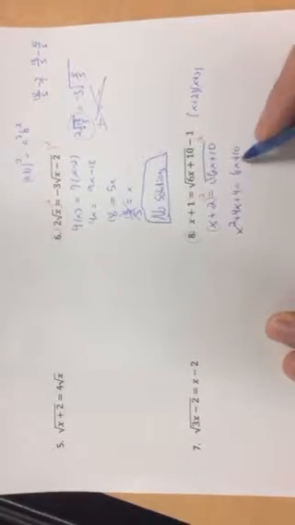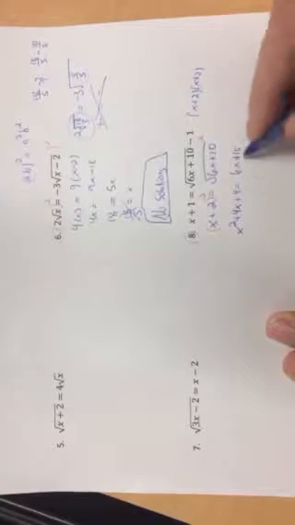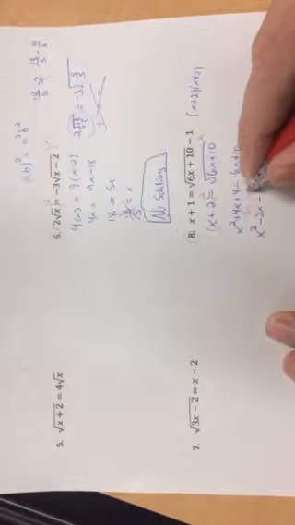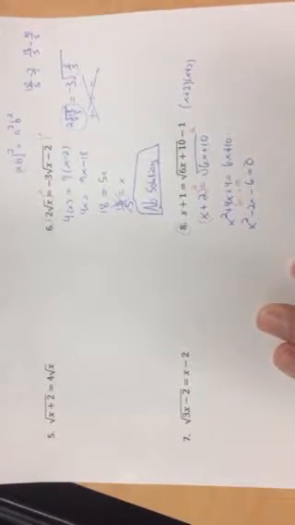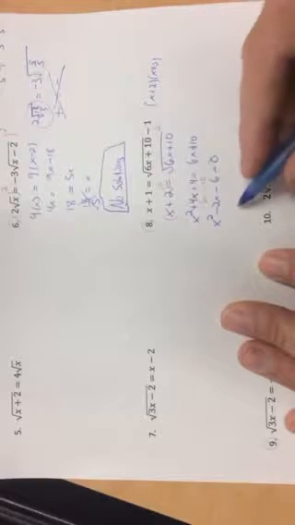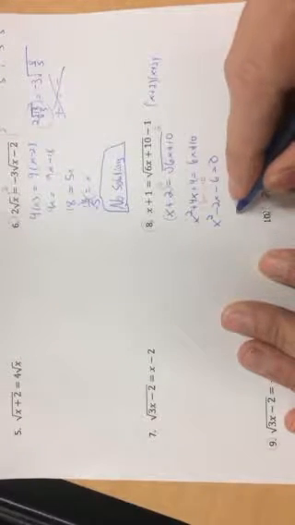This is a quadratic equation with multiple x's, so we're going to get the equation equal to 0 by subtracting 6x and subtracting 10. So I'm subtracting 6x, subtracting 10. And then I'd like to factor this, but after looking at it for a second, I see it can't be factored. And so I'm going to do the quadratic formula.